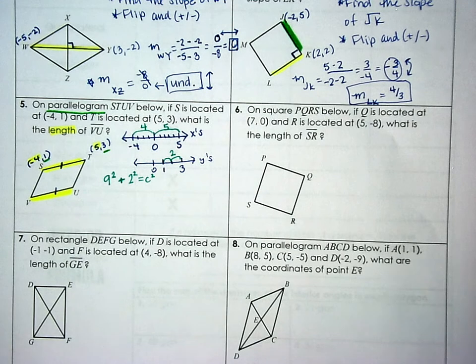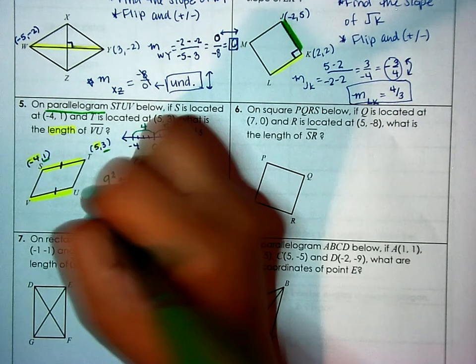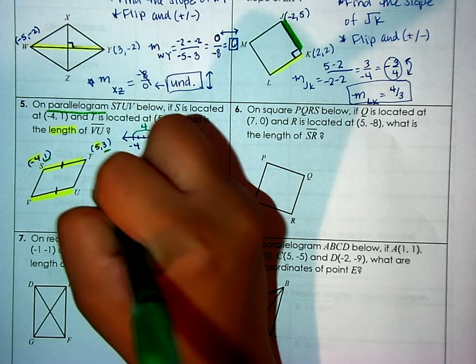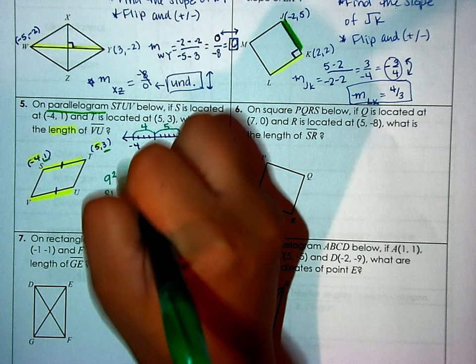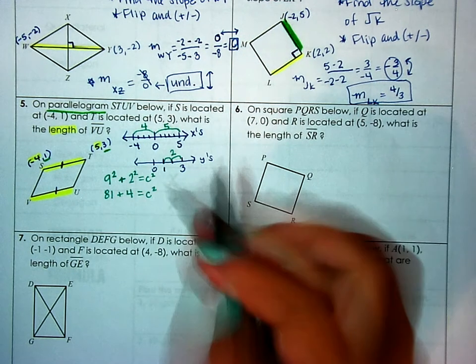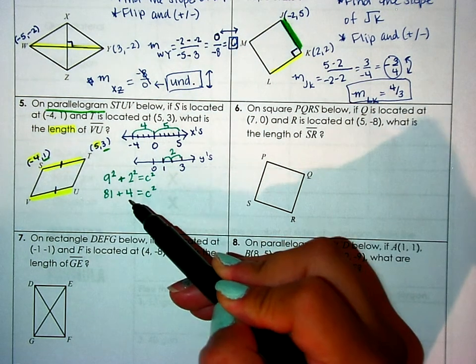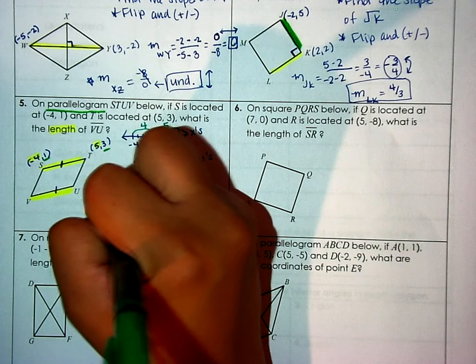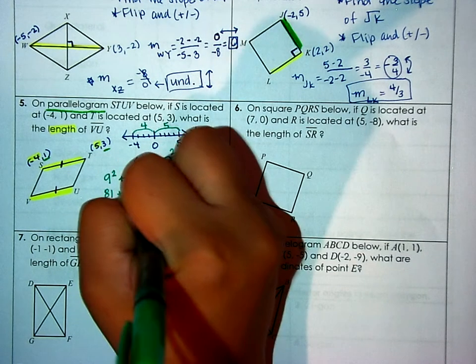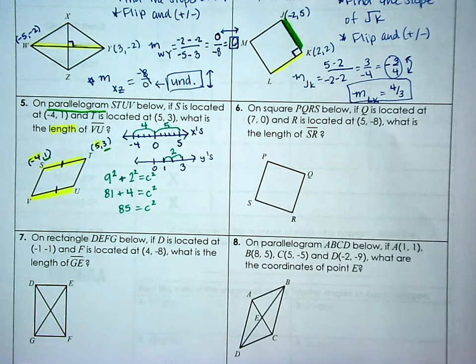These are friendlier numbers, so it should be something that you should be able to do, hopefully without a calculator, but maybe at the end you might need it for the square rooting. We will see. Okay, so 9 squared is 81, plus 2 squared is 4, because this is 9 times 9, so 81, 2 times 2, so that's 4. Okay, add them together, and we get 85 is c squared.